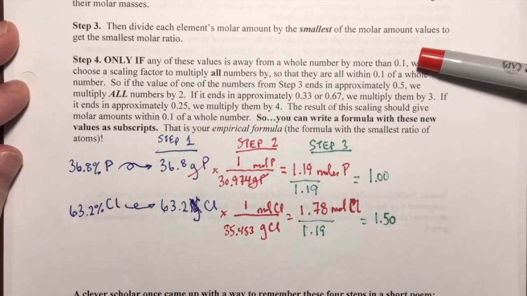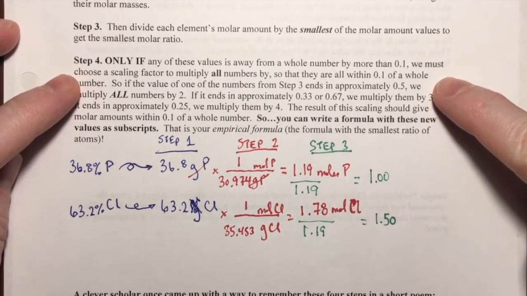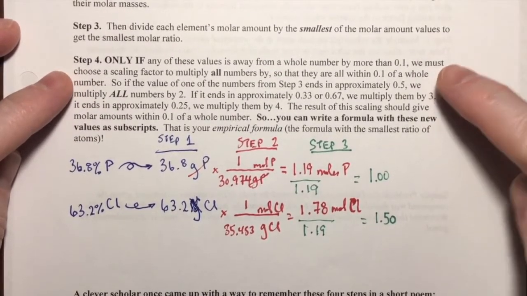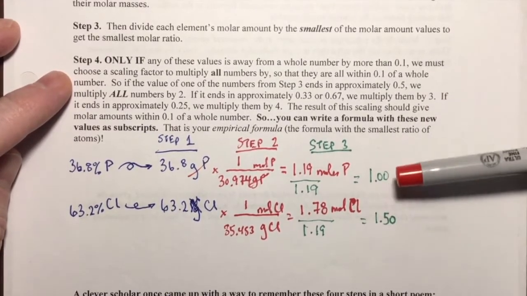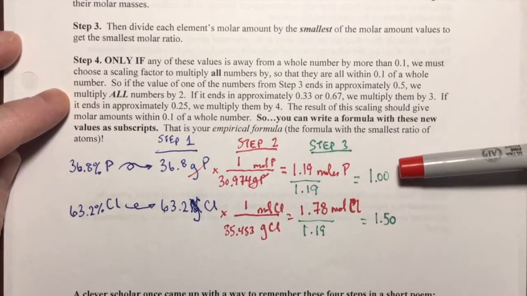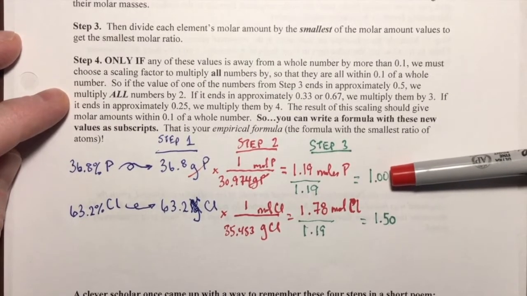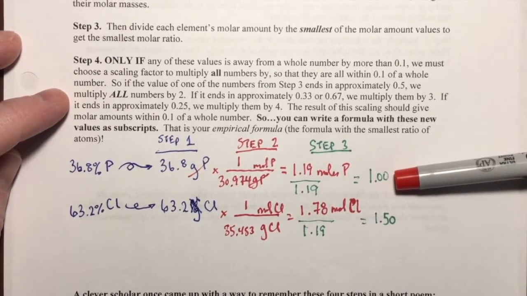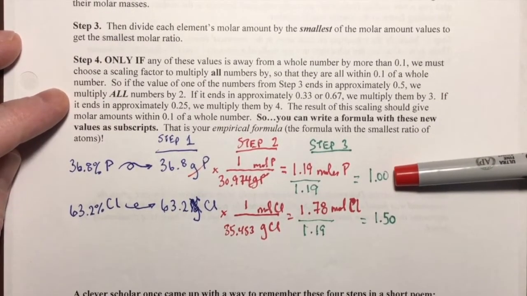So if we need to use step 4, we must choose a scaling factor to multiply all of these numbers by, so that they all become within 0.1 of a whole number. Well, what number would we need to multiply this number by to get it to be within 0.1 of a whole number? Any number would work, because if I multiply that by 2 or 3 or 4, it's still going to end up close to a whole number.